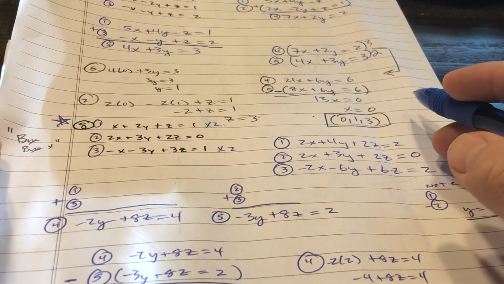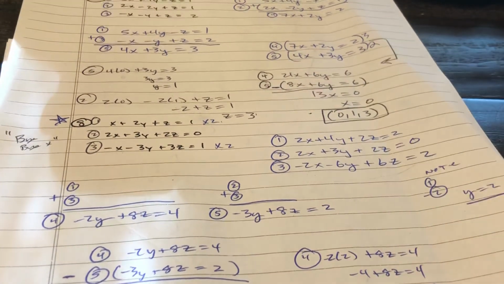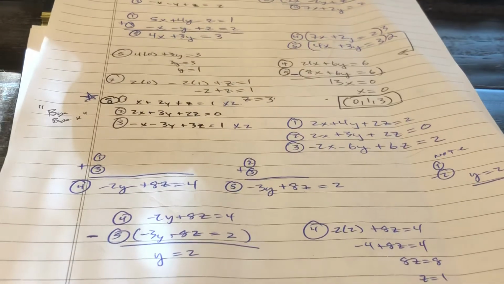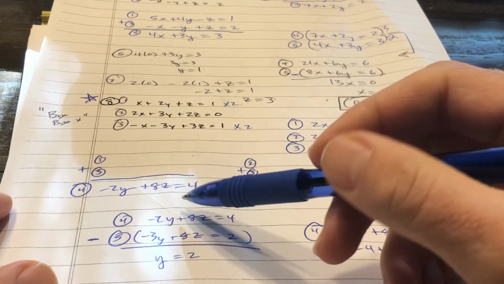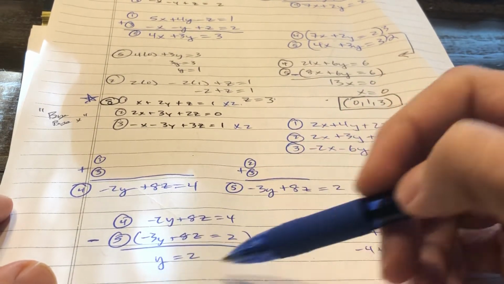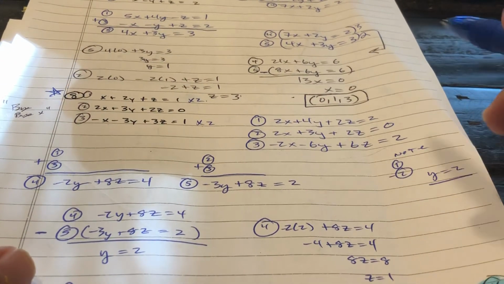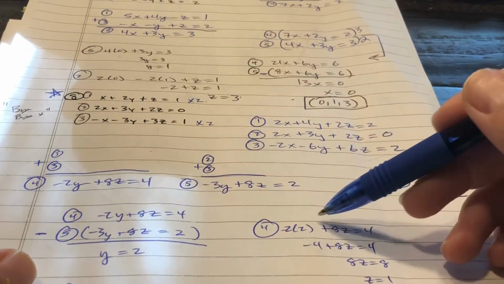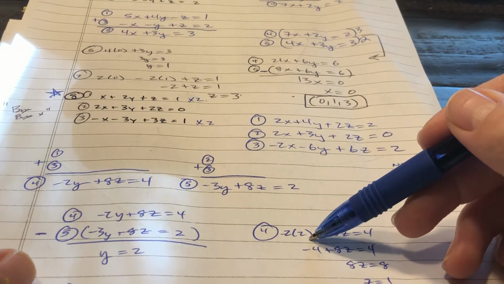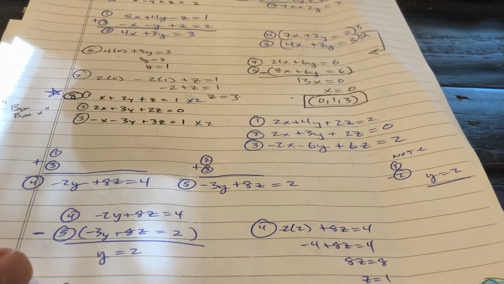Now I have equation 4 and 5. And look at that, these z's are exactly the same, so I can subtract right away. Negative 2 minus a negative 3 is a positive 1. 4 minus 2 is 2. Y is 2. I'm going to plug 2 in for y and solve for z. Z is 1.